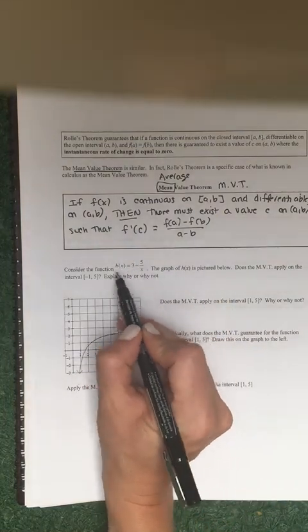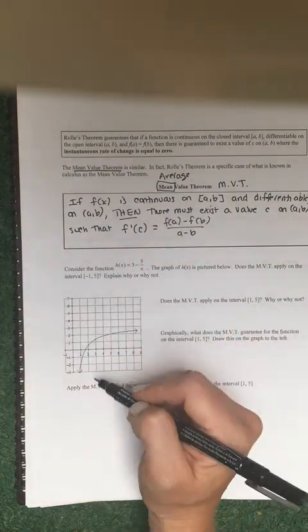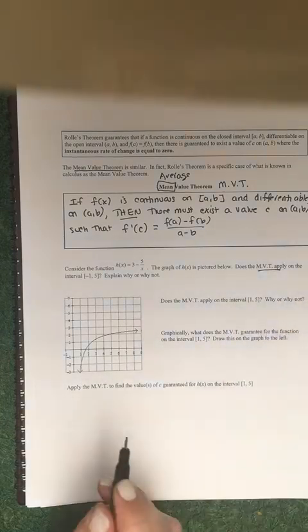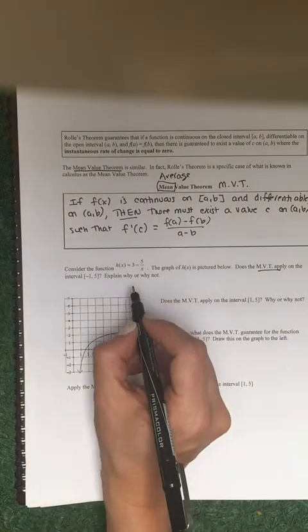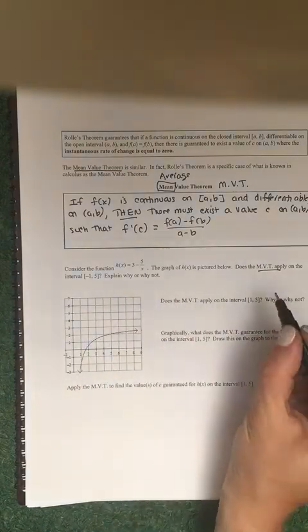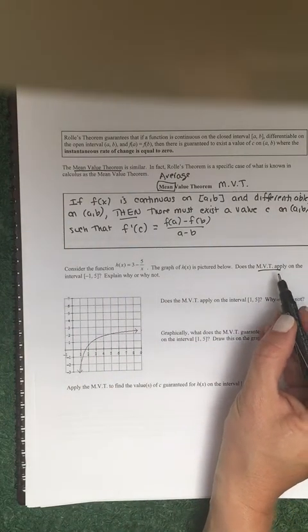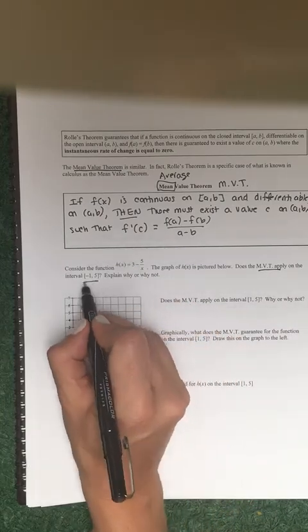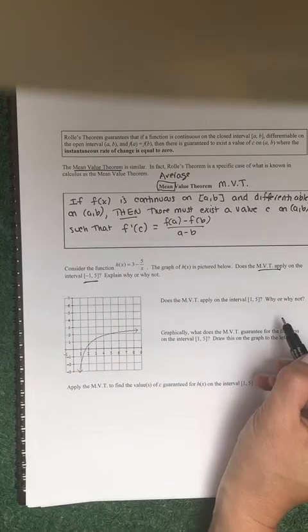So let's start using this. We have this function h of x, it's a rational function, and we have a picture of the graph, and we want to know if the mean value theorem applies. We're going to have to say why or why not. So we're always going to go ahead and look at those conditions first. So we have a specific interval that we're focusing on from -1 to 5.